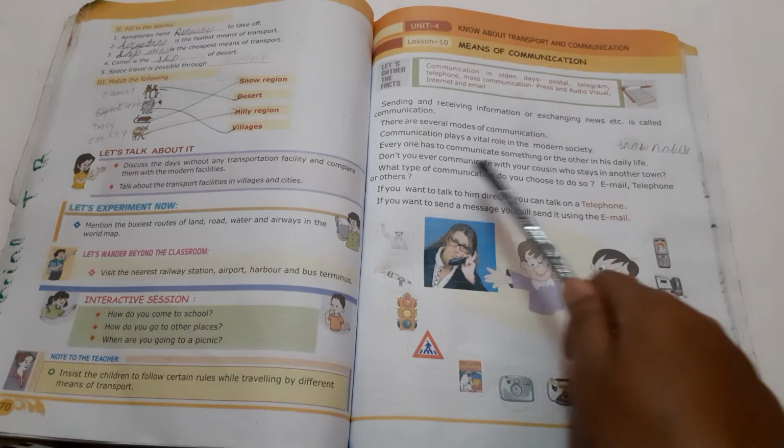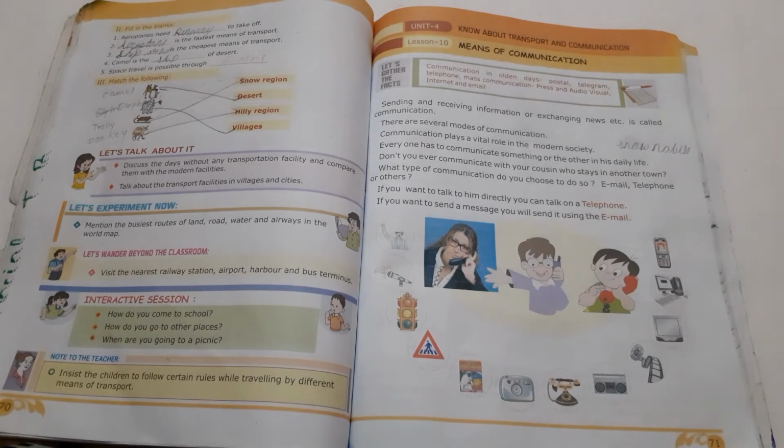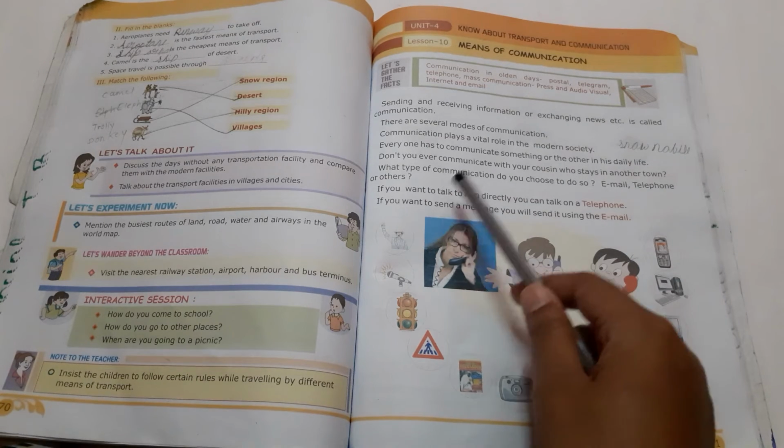Email, telephone or others? Now suppose one of your cousins is living in another town. Do you want to just talk? Which type of communication will you choose, students? Like email, telephone, video call, direct call, or other options? So think about it and tell. Here it is written like this.